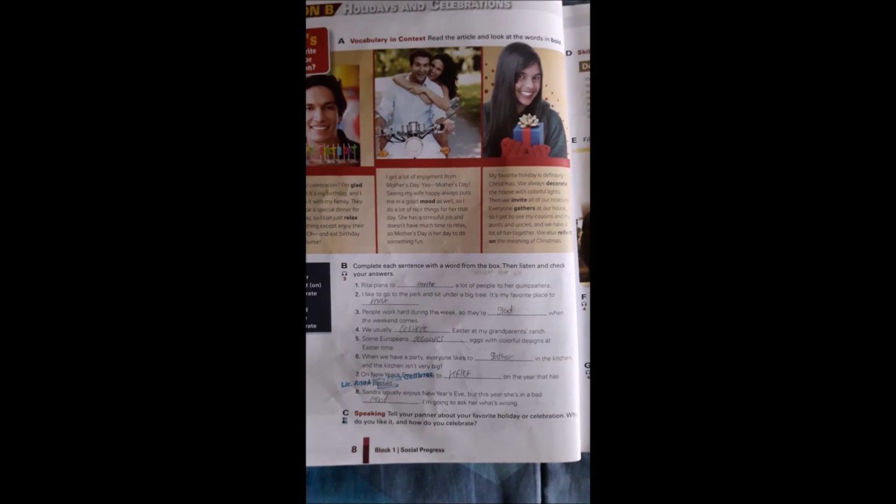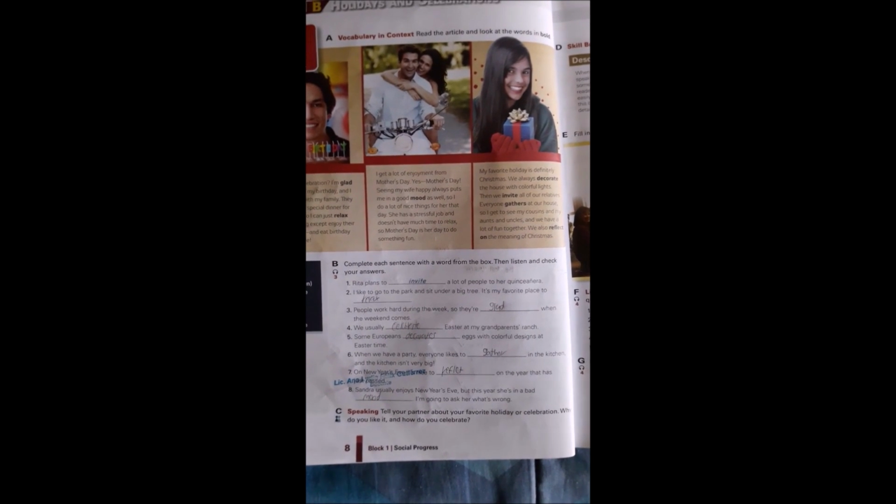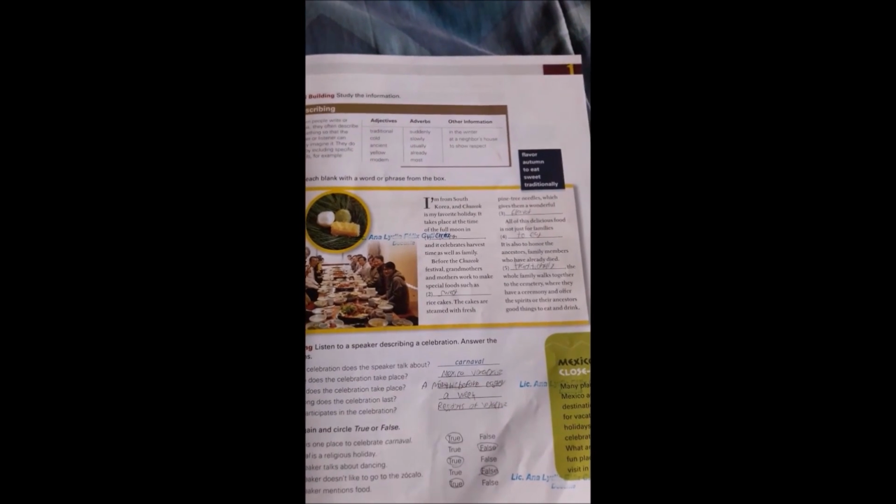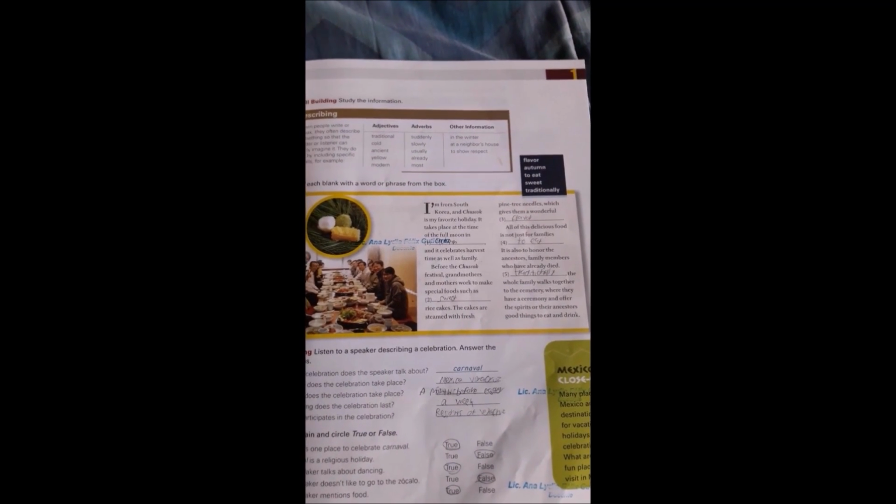Page 8. Activity B. Here we complete the sentence with the word from the box. Page 9. Activity E. Here we fill in each blank with a word or phrase from the box. Page 9. Activity F. Here we listen to the speaker that was describing a celebration and we answer the questions. Then we listen again in activity G and we circle true or false.